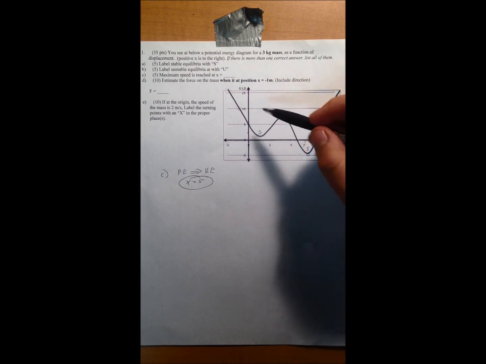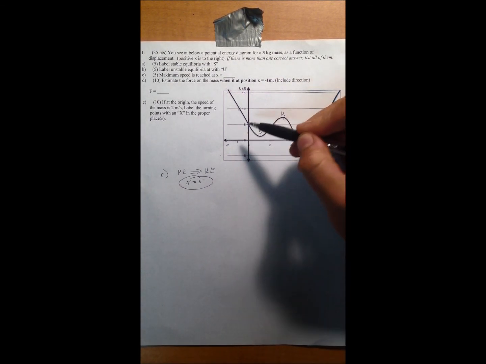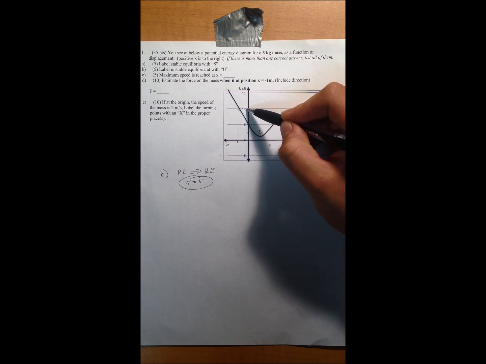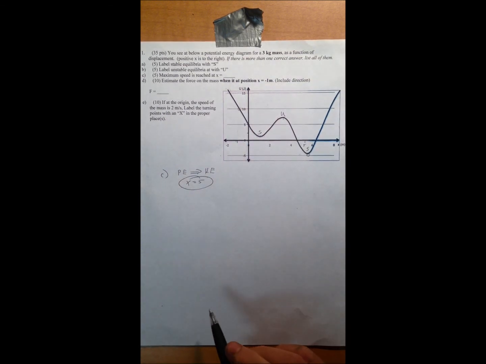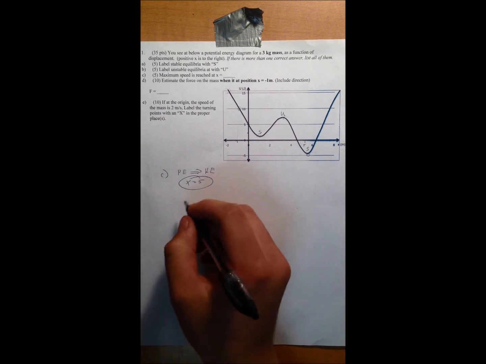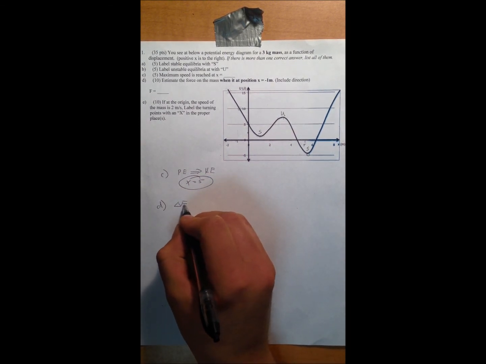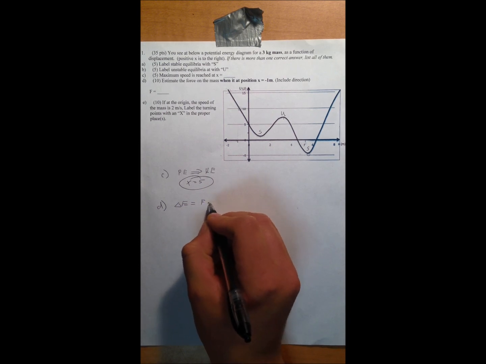Now we need to estimate the force when the object is at position -1. So -1 is about here, right here. We know that change in energy equals force times distance.